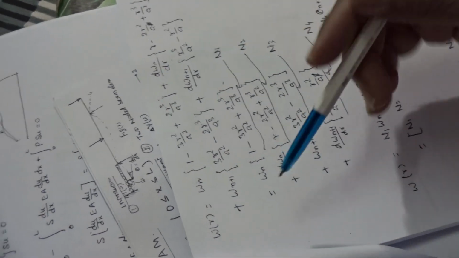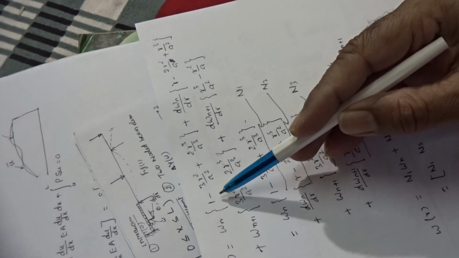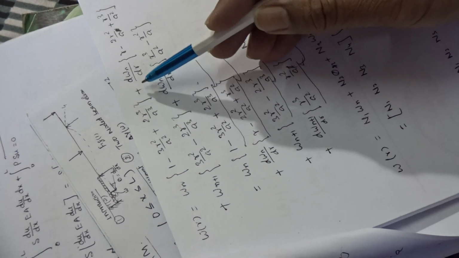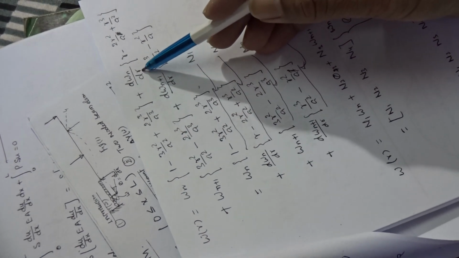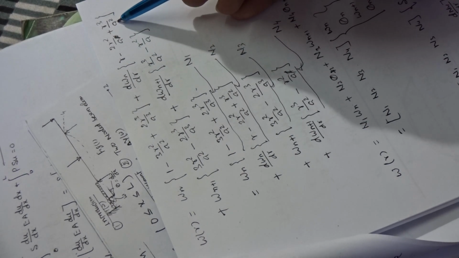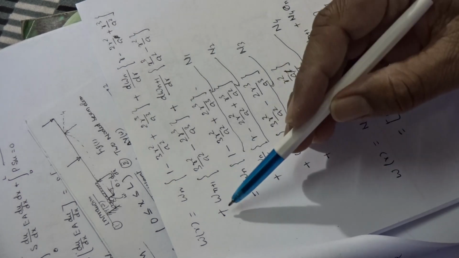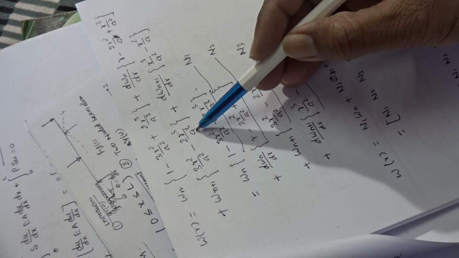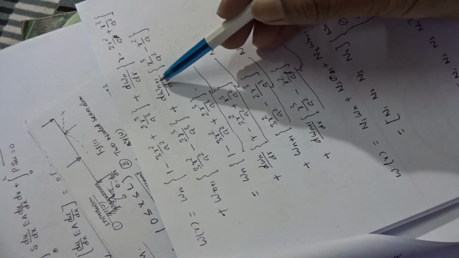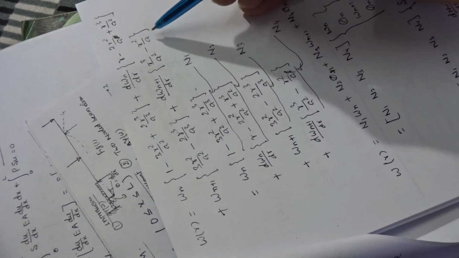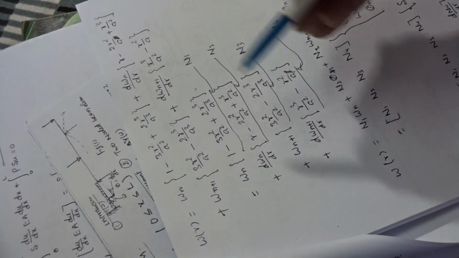You can get wr is equal to wn times 1 minus 3r square by a square plus 2r cube by a cube, plus dwn by dr times r minus 2r square by a plus r cube by a square, plus wn plus 1 times 3r square by a square minus 2r cube by a cube, plus dwn plus 1 by dr times r cube by a square minus r square by a. So rearrange this one.